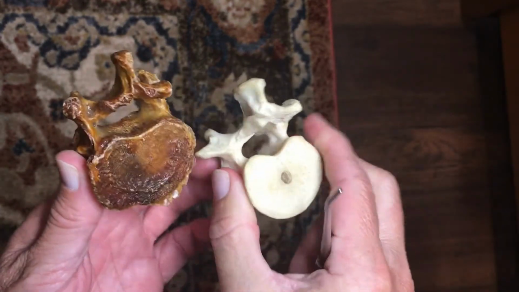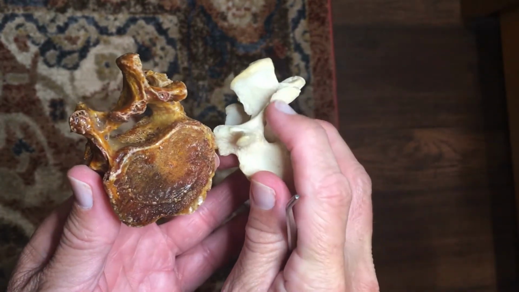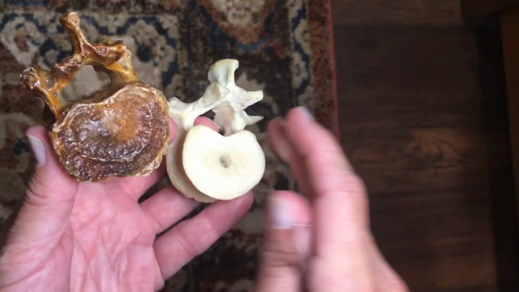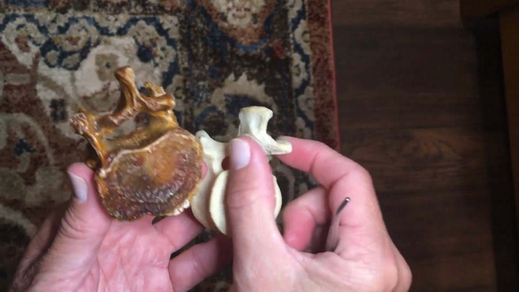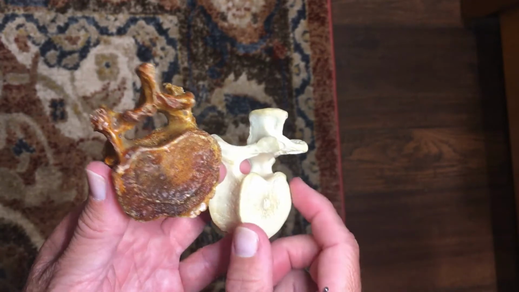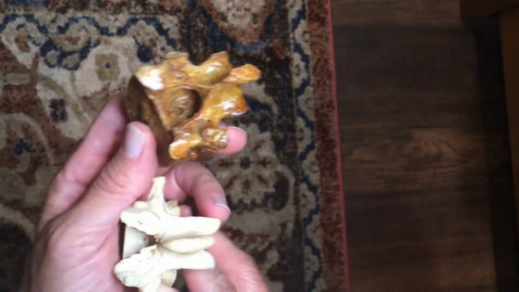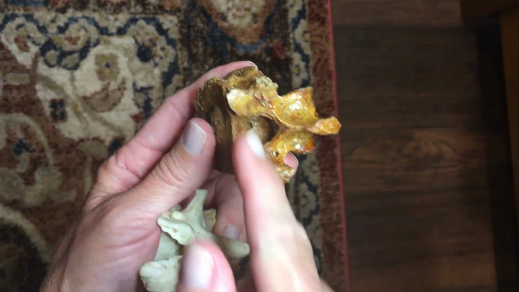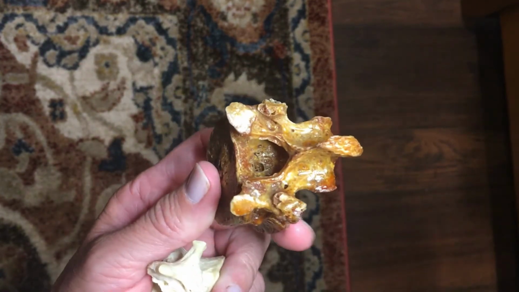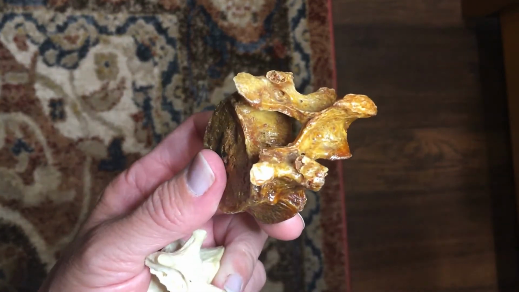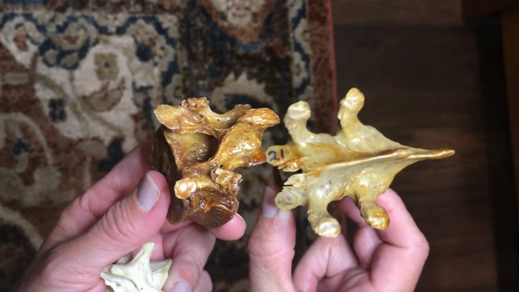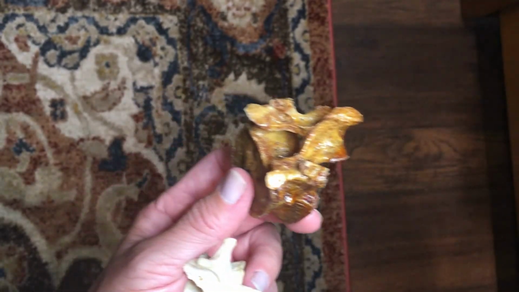And what do I mean by that? That's with these inferior articulating facets, and they face outward. They face laterally, the flat part. But then with this last thoracic, when you take a look at this superior articulating facet, it's very flat, very much like what you expect with other thoracic vertebrae.